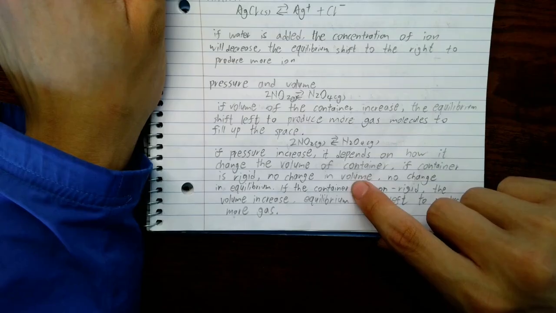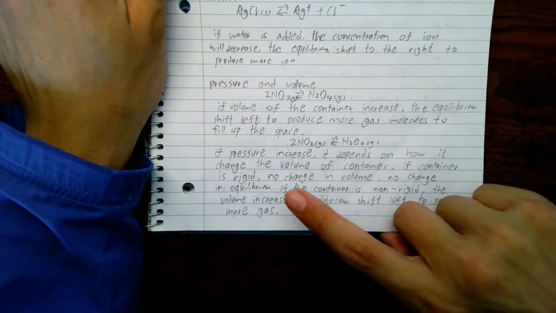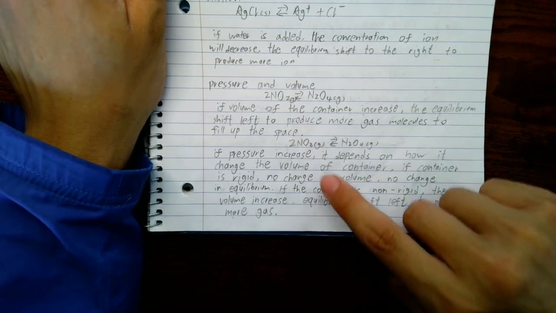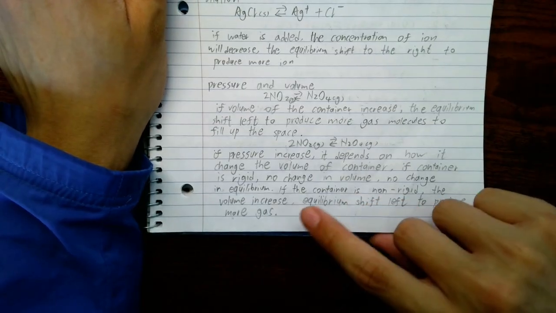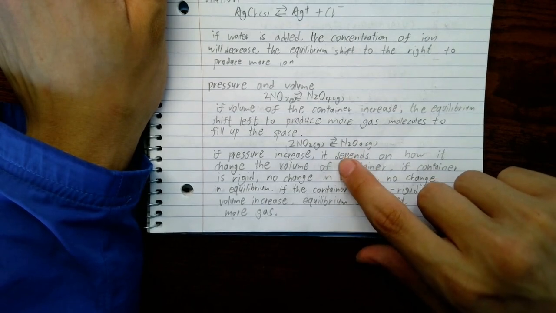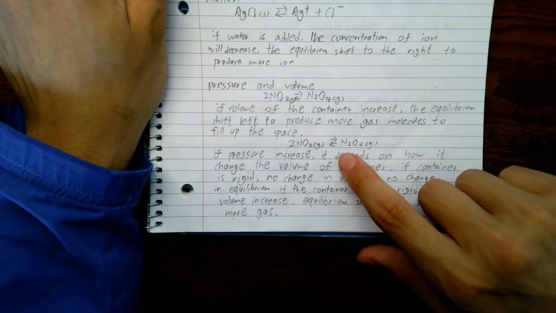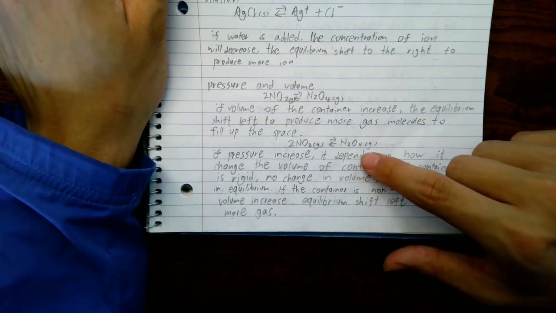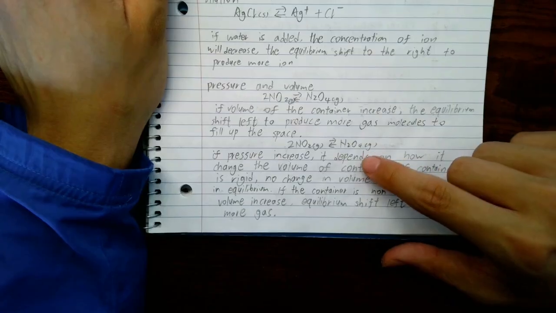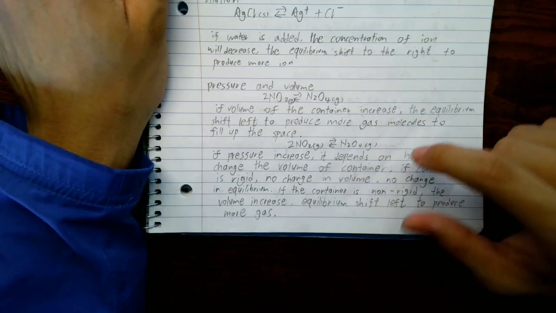No change in volume means no change in the equilibrium. However, if the pressure increases and this is a non-rigid container, the volume will decrease and the system will shift to the side with fewer gas molecules, which is to the right, to accommodate the change in the volume of the container.